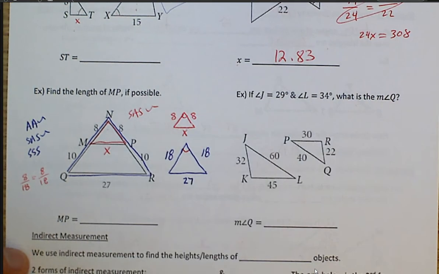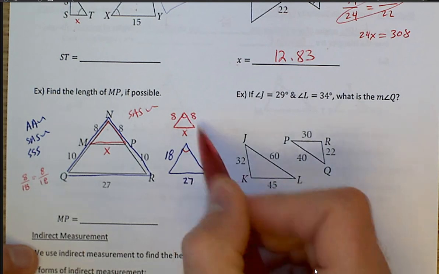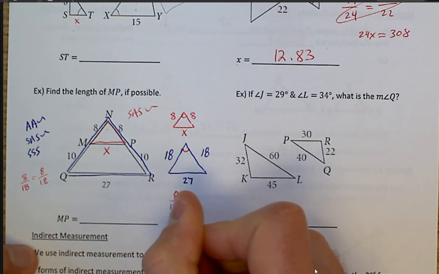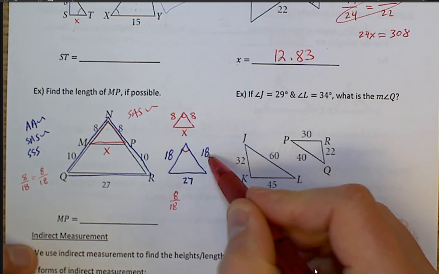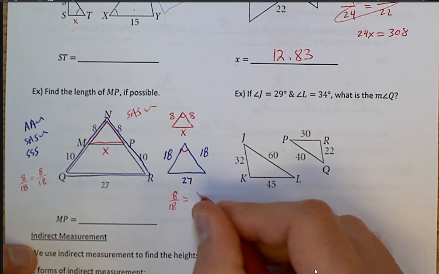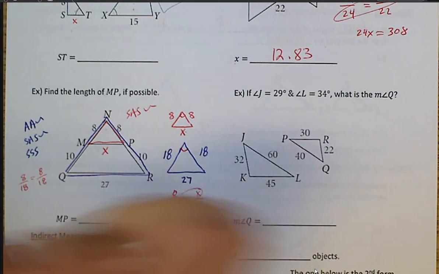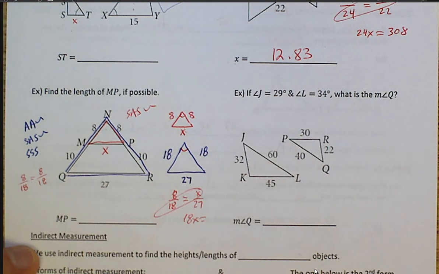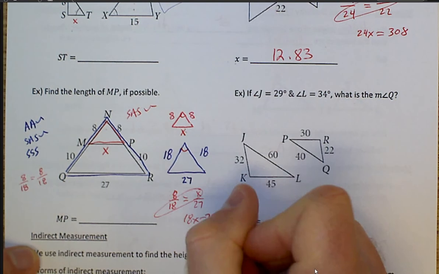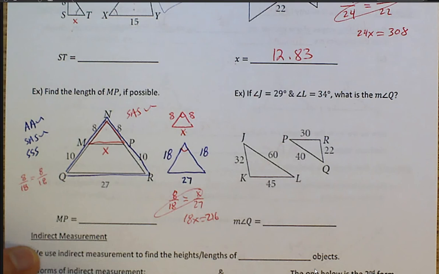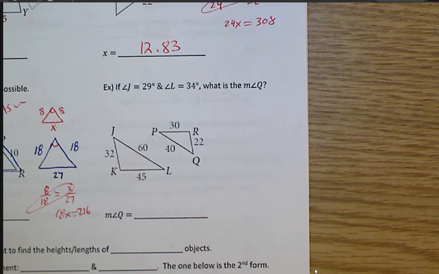So we can just set up a proportion. We can go 8 over 18. If I go small over big, then I need to go small x over big, 27. So 18x equals 27 times 8. That equals 216. Divide that by 18, and I get 12. Okay? Let's take a look at the next one here.